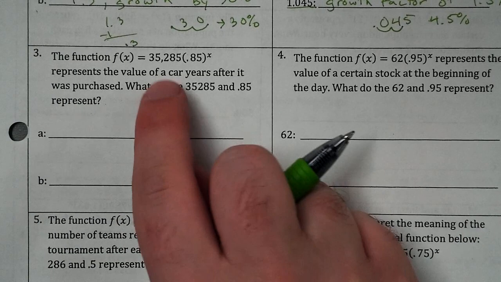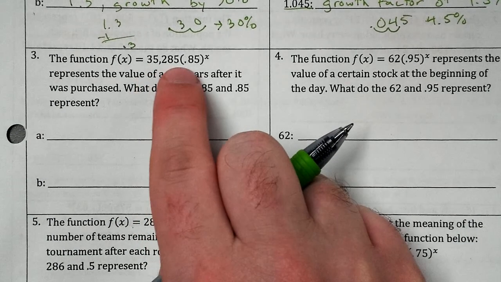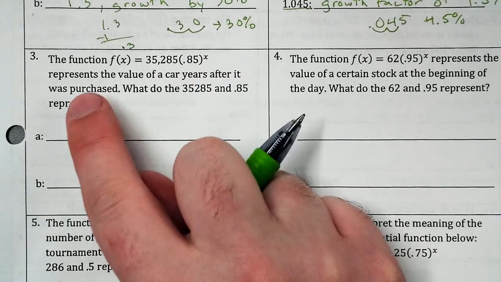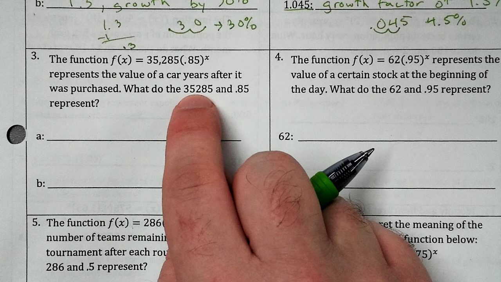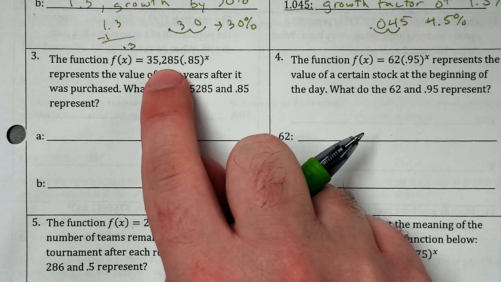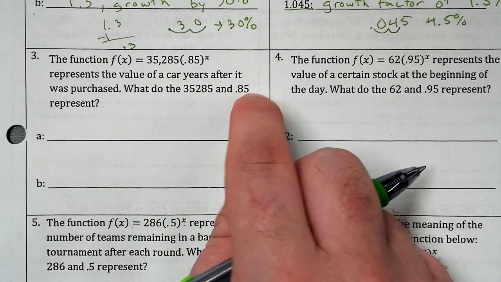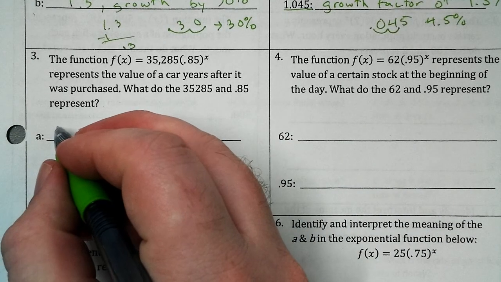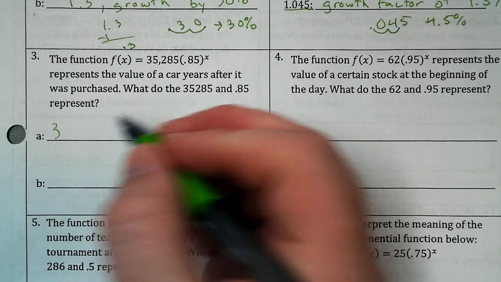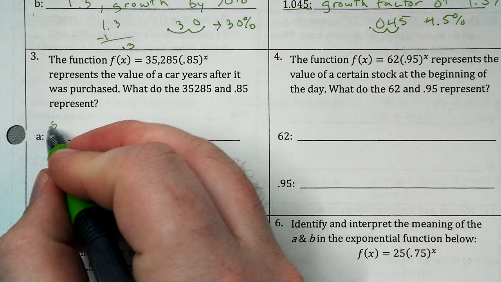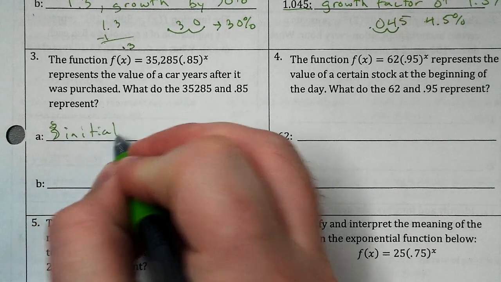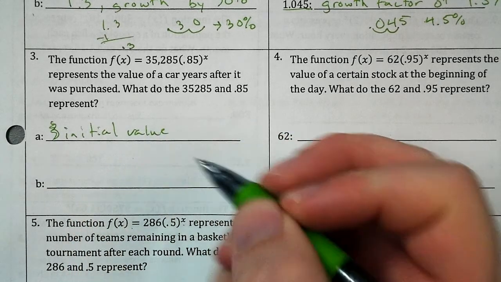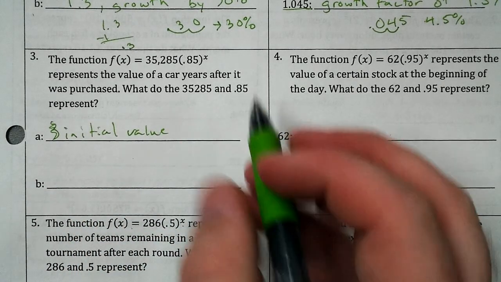Number 3, the function 35,285 times 0.85 to the x represents the value of a car x years after it was purchased. What does the 35,285 and the 0.85 represent? So this was the A value, that is your initial value. So that's how much you buy the car for.